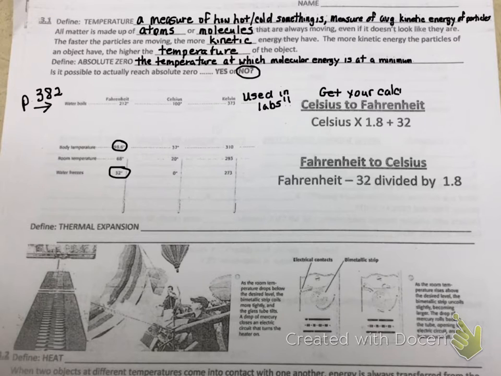All right, get your calculators so we can convert some of these Celsius to Fahrenheit and then Fahrenheit to Celsius, okay? So we're going to do 10 degrees Celsius times 1.8 plus 32. Now, you know the first thing you have to do is put your parentheses around 10 times 1.8.